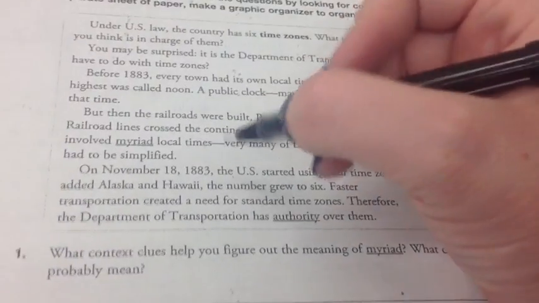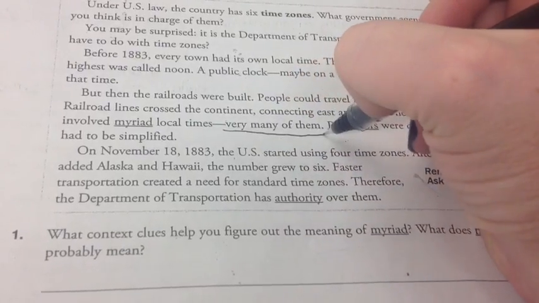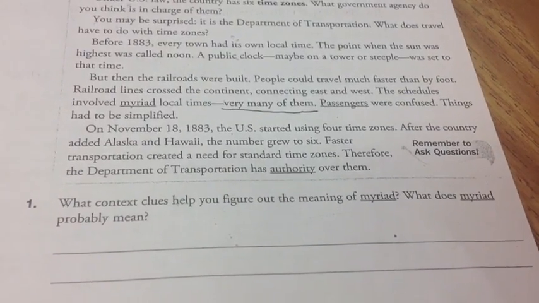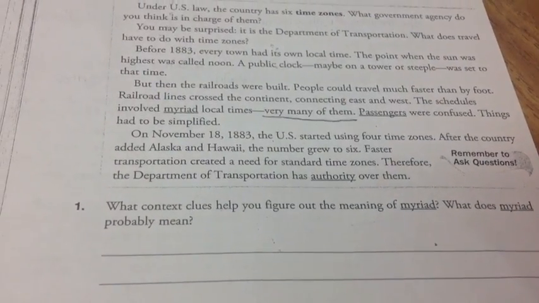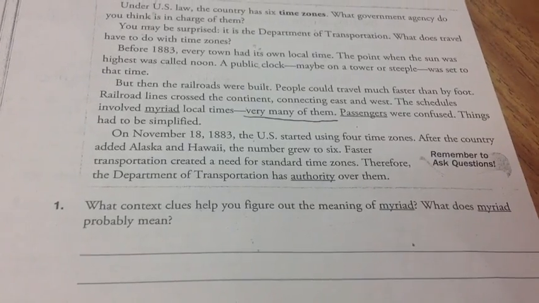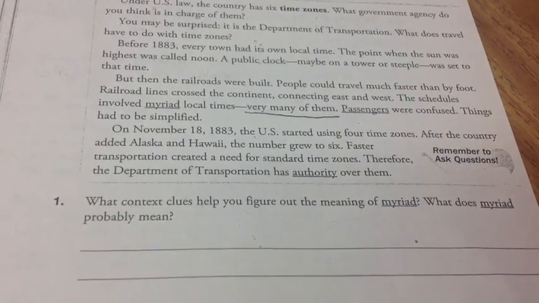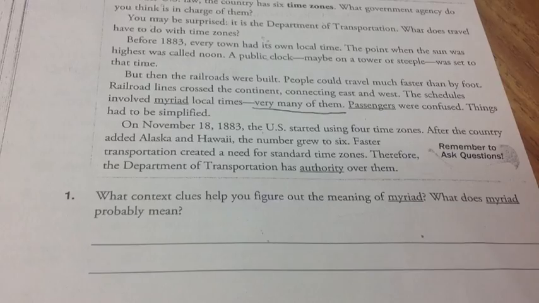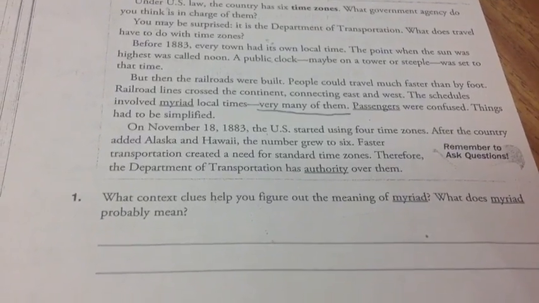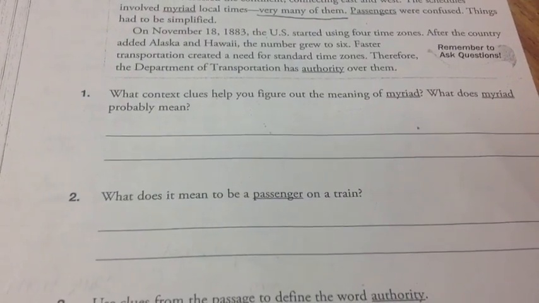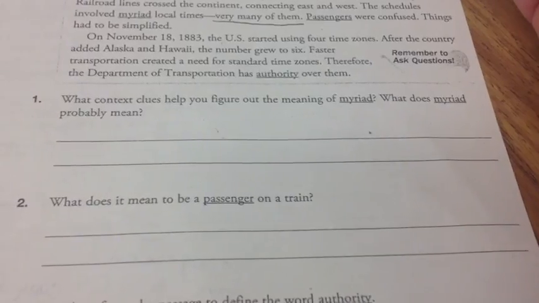So this is a context clue letting us know the definition of myriad. Okay, so it probably means very many, right? Let's try that. The schedules involved very many local times. Okay, that lets us know. Go ahead and answer question number 1 in a complete sentence on the line.